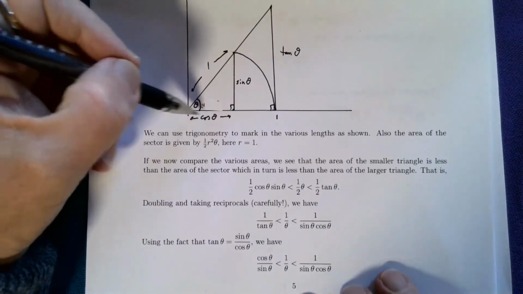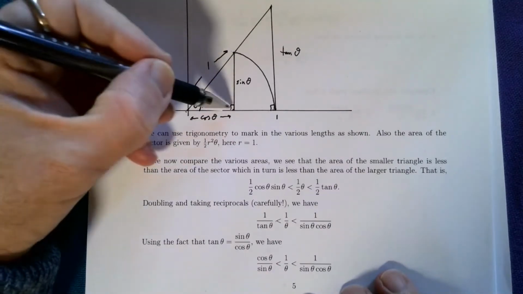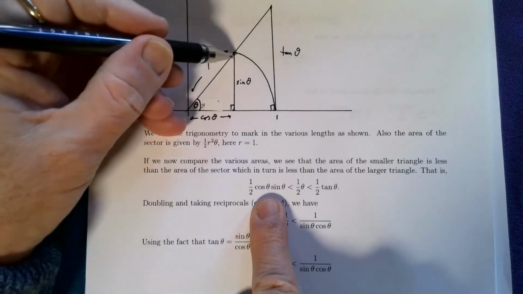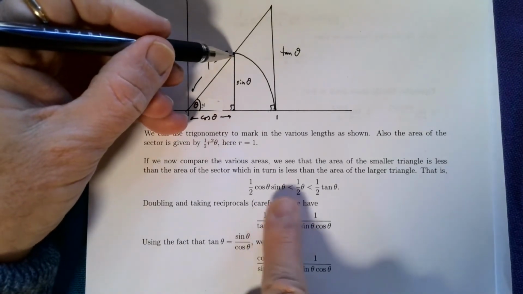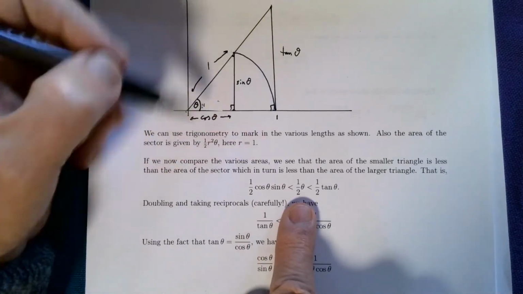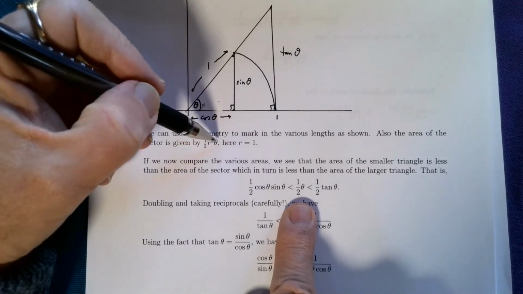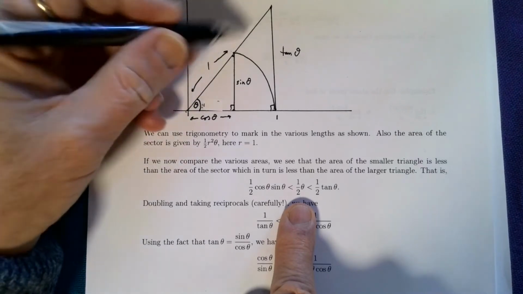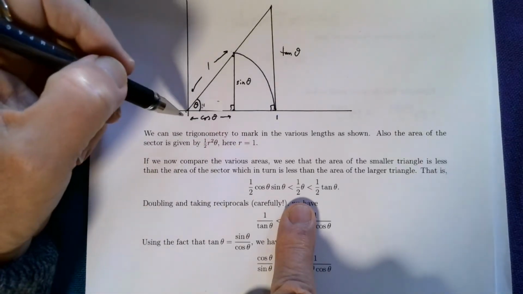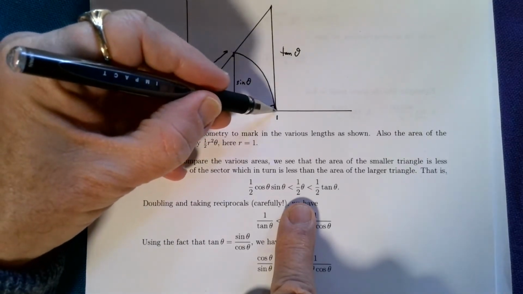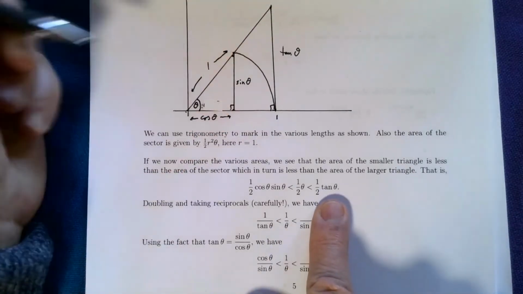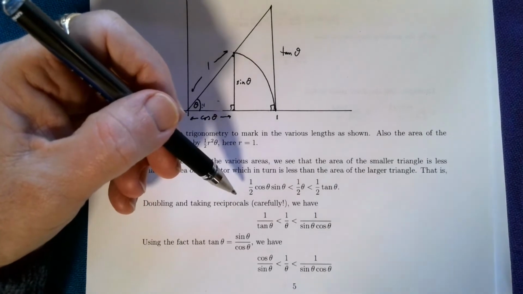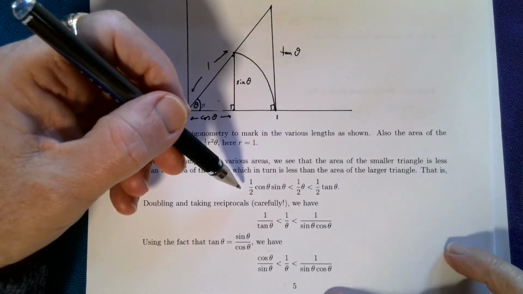Well, the area of this triangle is a half the base times the height, so that's a half cos theta times sine theta. The area of the sector is a half r squared theta, but r is 1, so that's a half theta. The area of the big triangle is a half the base, that's 1, times the height, so that's a half tan theta. So we get this lovely inequality connecting everything together.